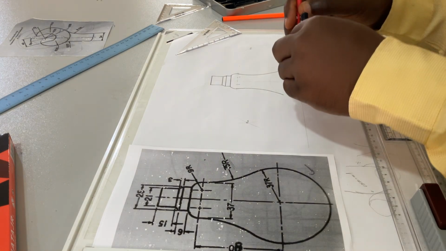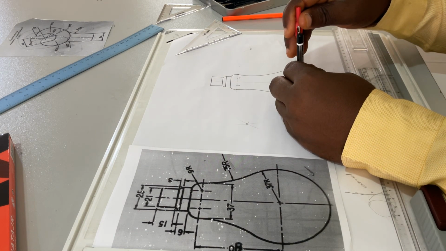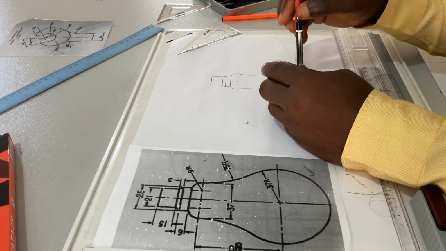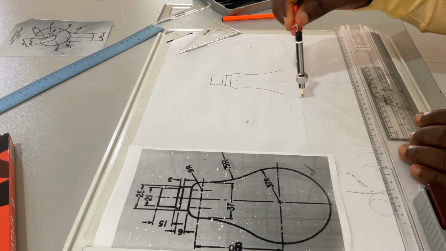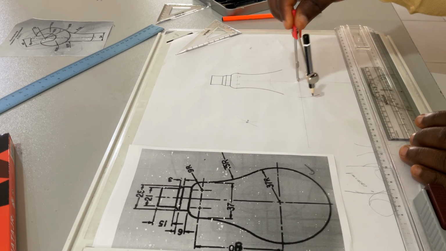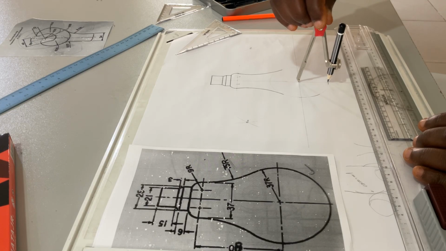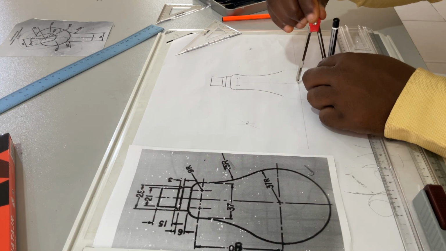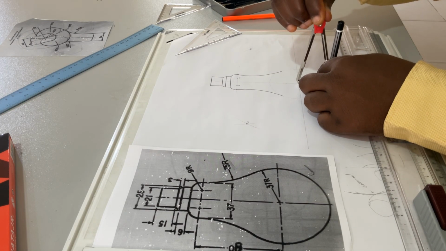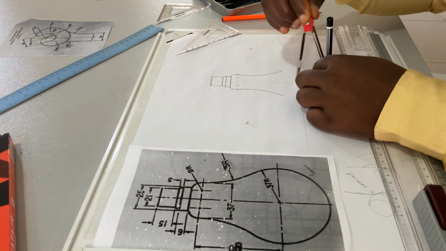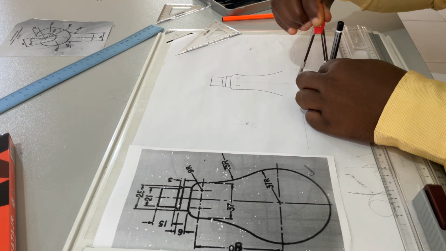So the length of the circle is 37. So I will just place it on top of it. And I will now tick in the part of the circle that I need.